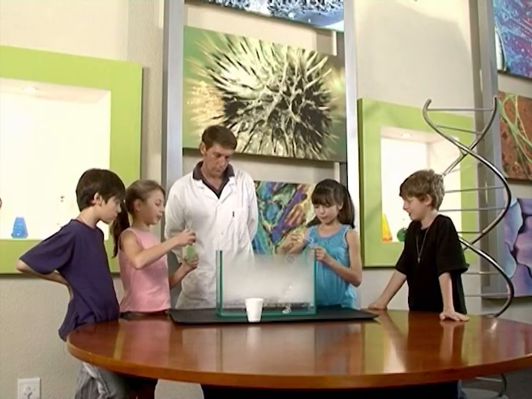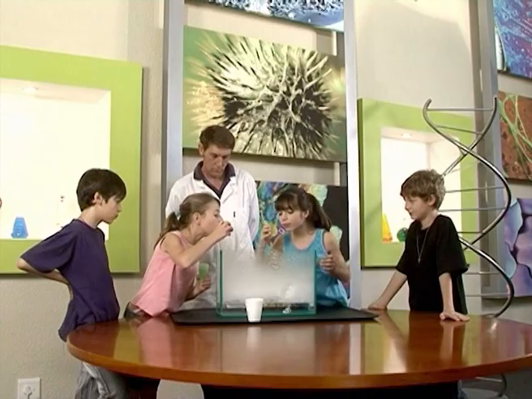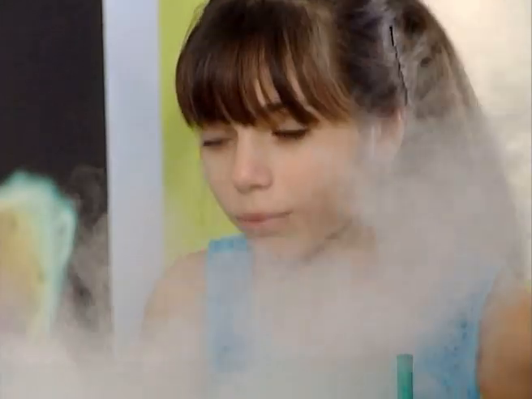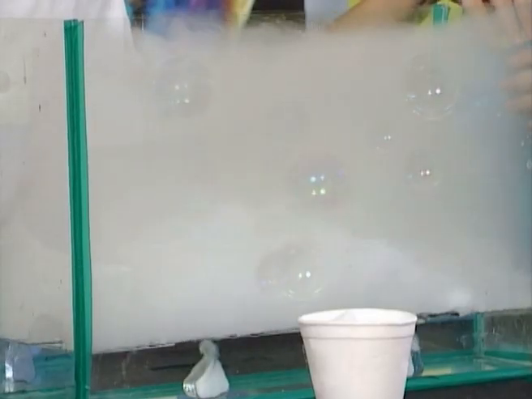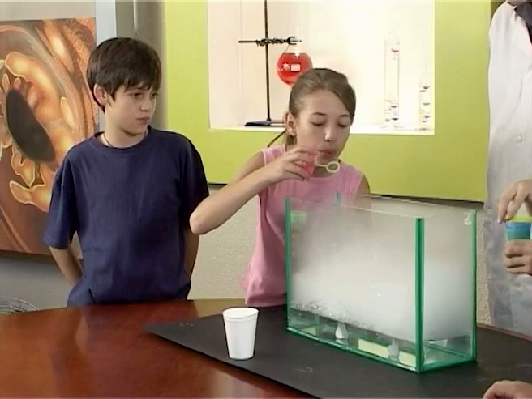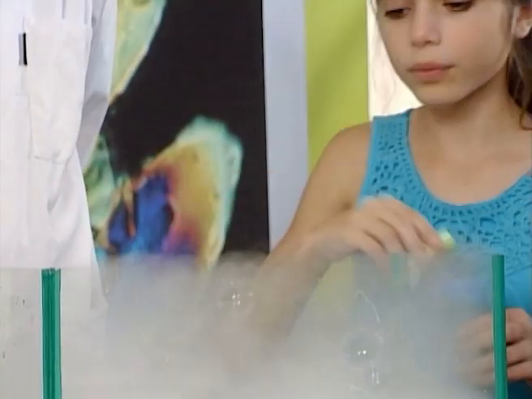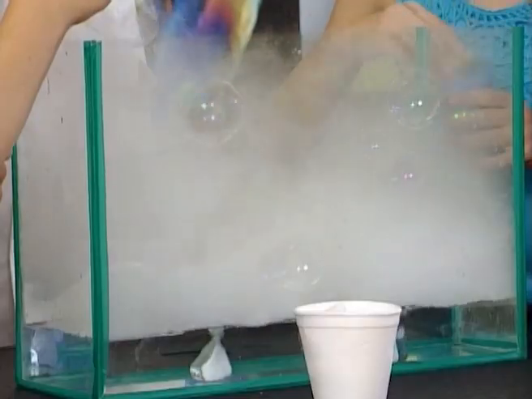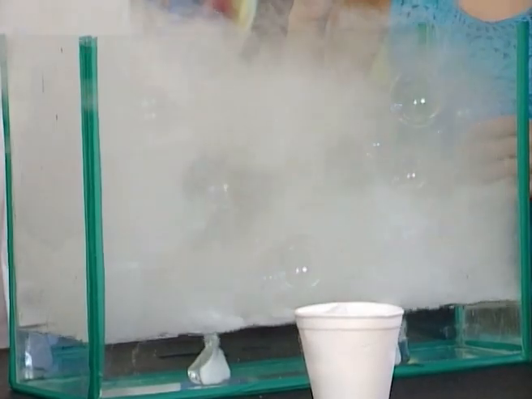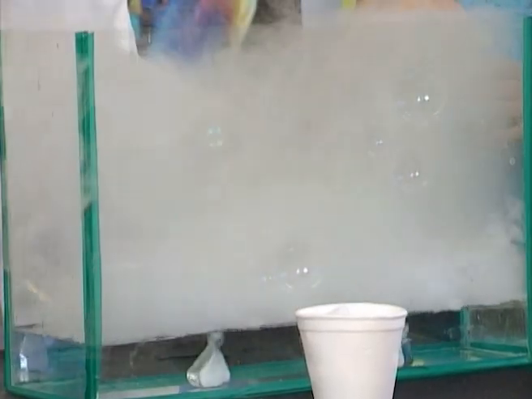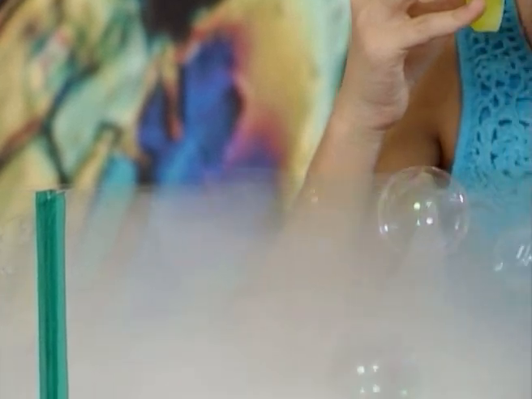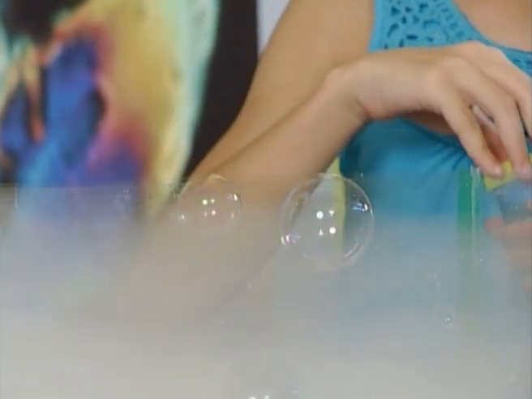Okay, kids, let's get bubbling. Remember not to blow directly into the container, kids, because you'll blow the carbon dioxide out. Put a few drops of dry ice into the container. Now gently blow some soap bubbles over the opening of the large container so that they settle into the container. Look at that! The bubbles are floating and not sinking as they usually do.